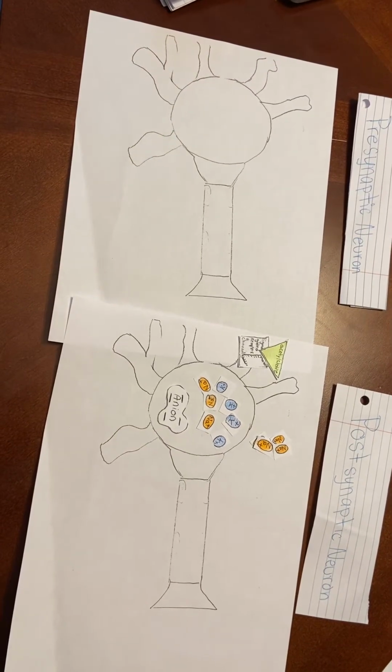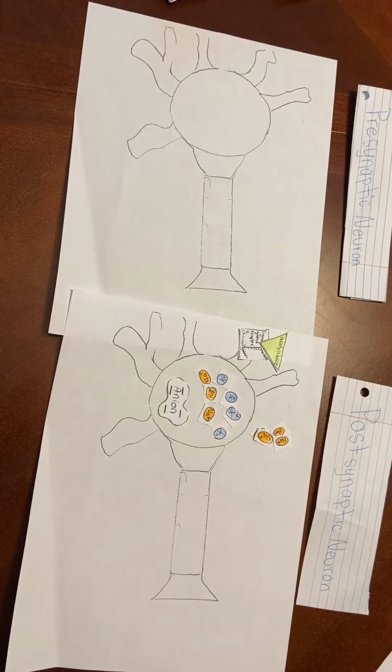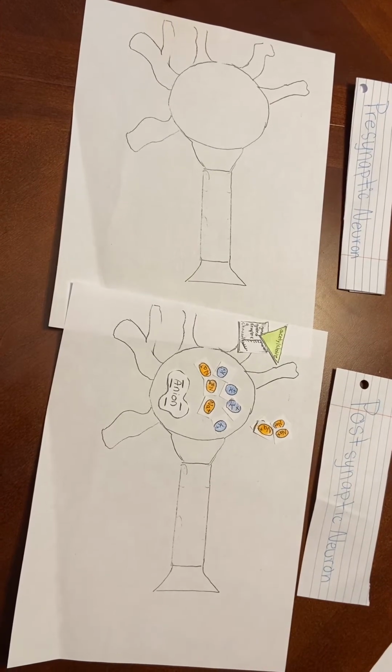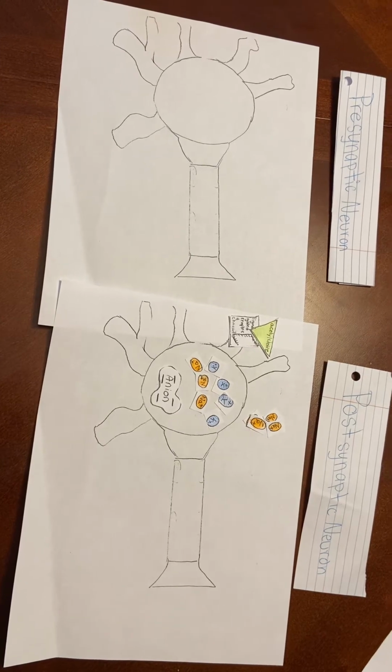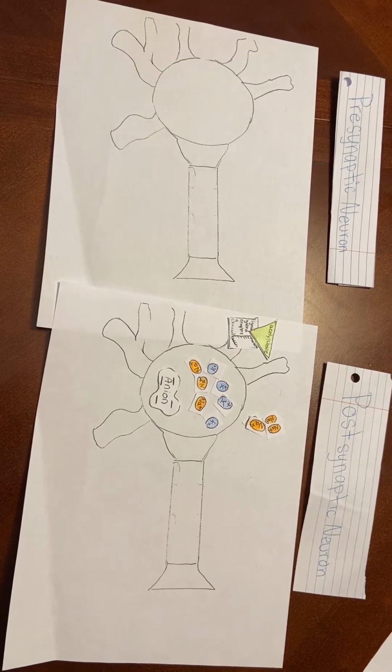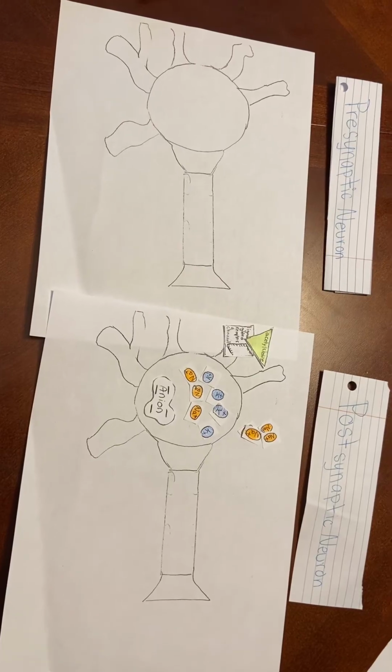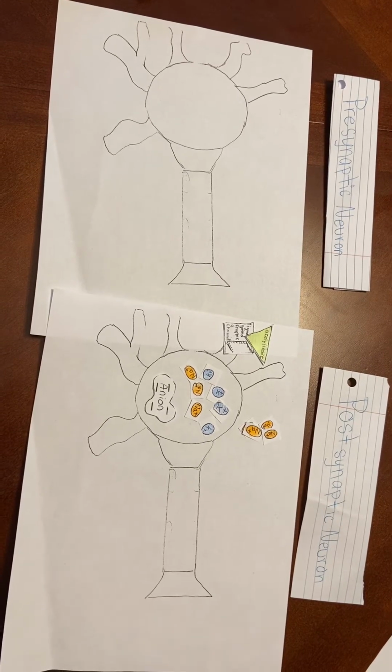When sodium goes into the cell, it causes the inside of the cell to become more positive than the outside of the cell, which is caused by depolarization. If the pump would allow potassium to leave the cell, it would cause repolarization.